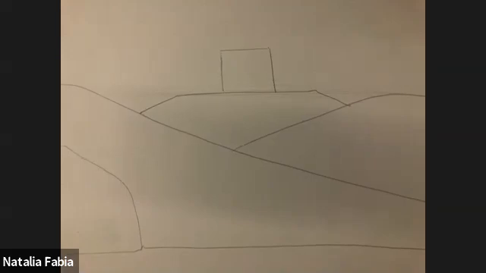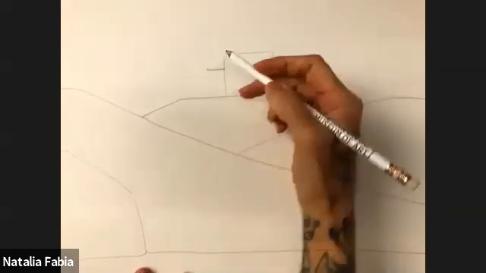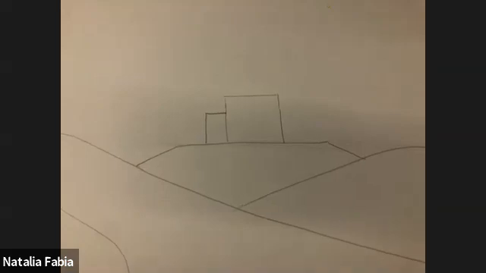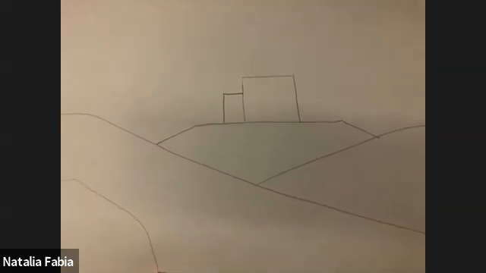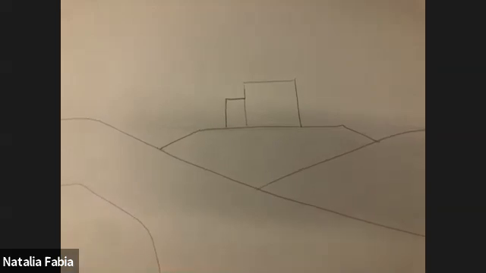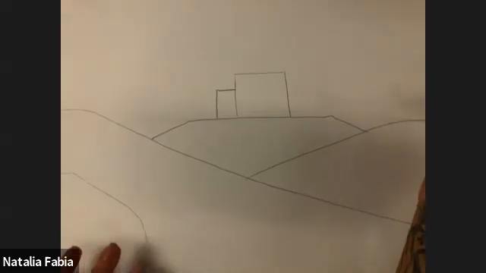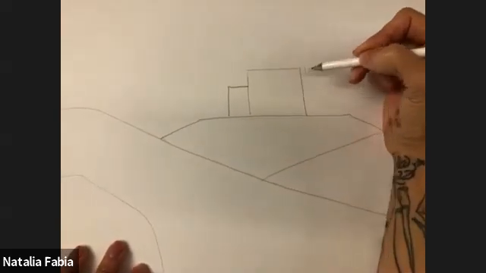Okay, once we got that, we'll do another square next to it. Then next on to the right side of that middle square.